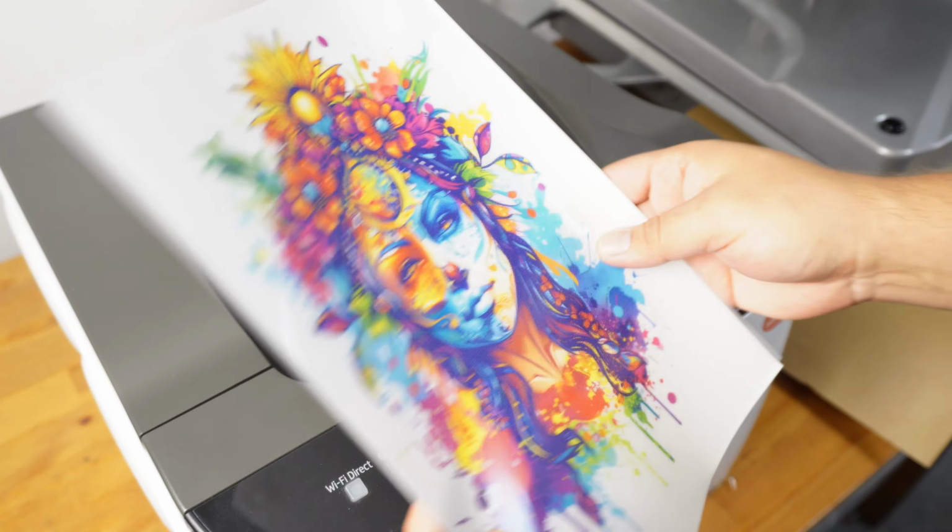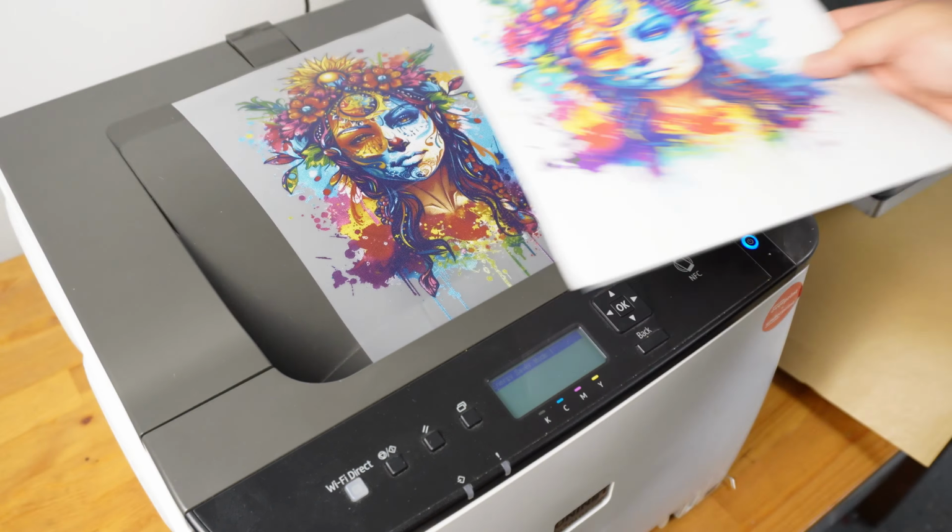Full color printing is very, very lucrative, especially if you can customize it. So if you're selling your own designs, feel free to charge a little bit less. But if you're doing custom work, which a lot of us do, then you are going to be able to charge a lot more for that.